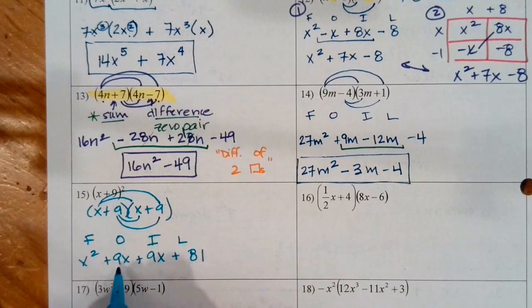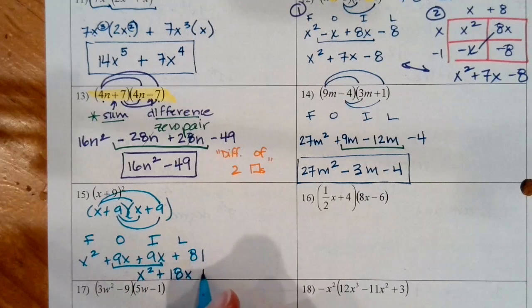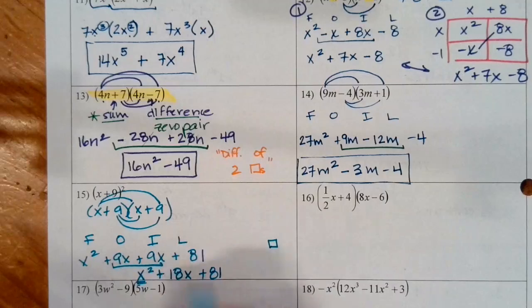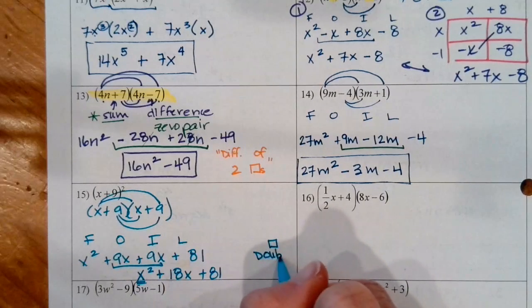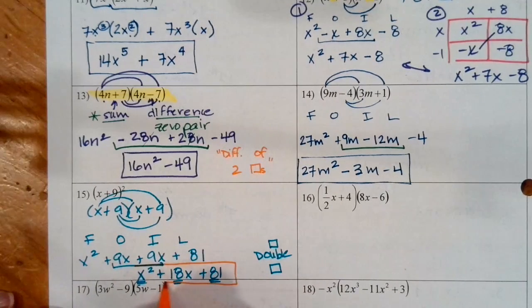Whenever you have two identical binomial factors, you're always going to end up with a double on the inside. And that's a special pattern for us to remember. So we end up with a square as the first term, a double as the second term, and a square as the last term. So our first, outer, inner, last will give us this square, double square pattern.